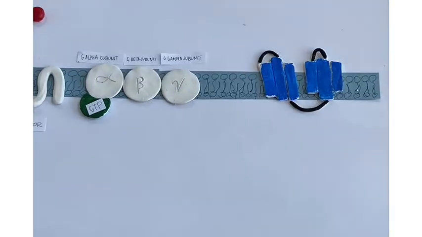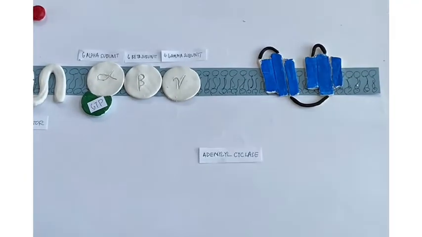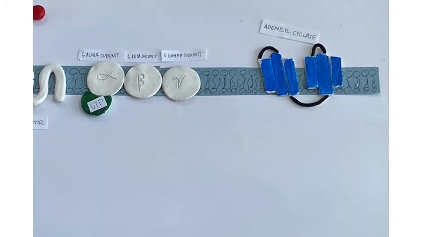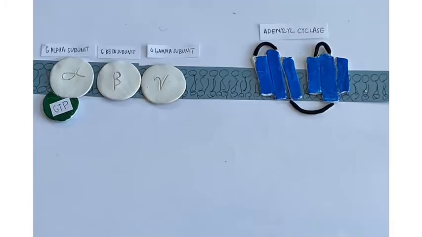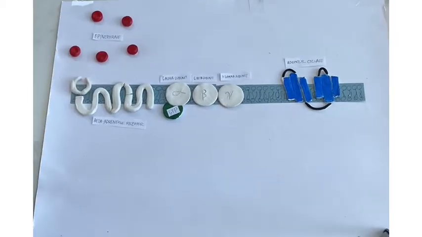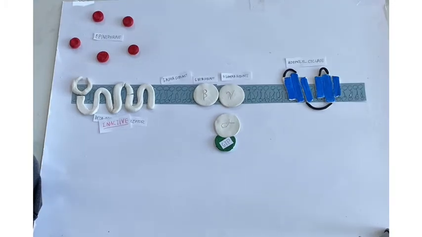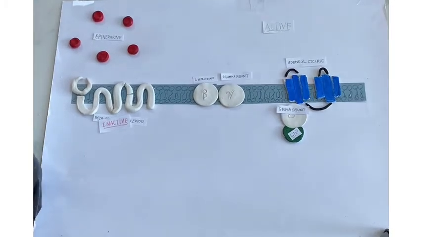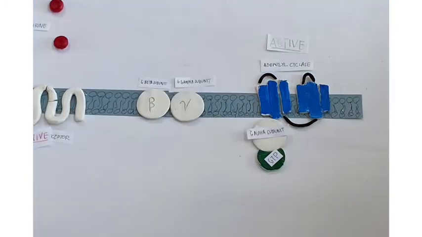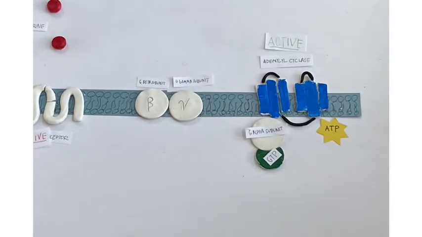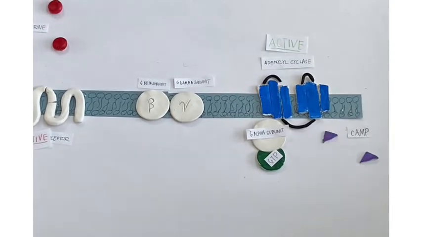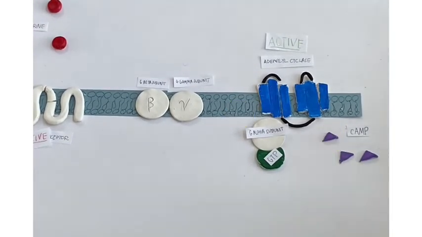To the right of the subunits, there is adenylyl cyclase. Adenylyl cyclase is an enzyme that converts ATP molecules into signaling molecules called cyclic AMP. Then, the hormone leaves the receptor and makes the beta-adrenergic receptor inactive. The G protein then moves to adenylyl cyclase, transforming it to its active form. At this point, molecules of ATP are introduced into the pathway. These ATP molecules are then transformed into cyclic AMP by adenylyl cyclase.